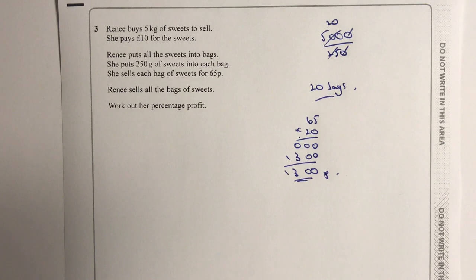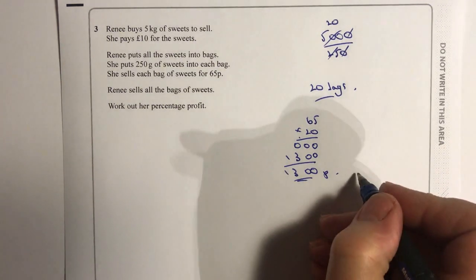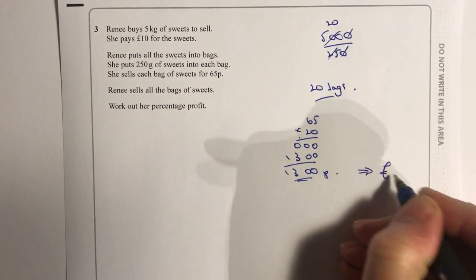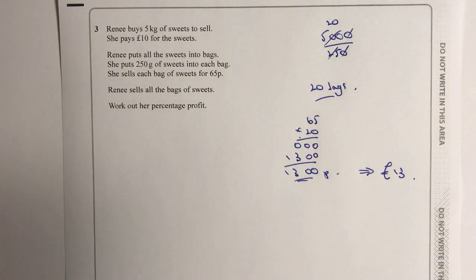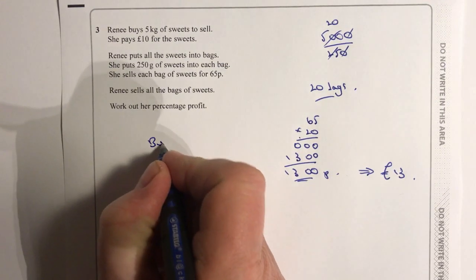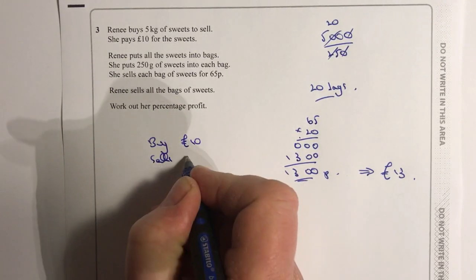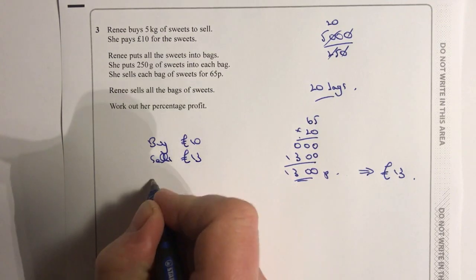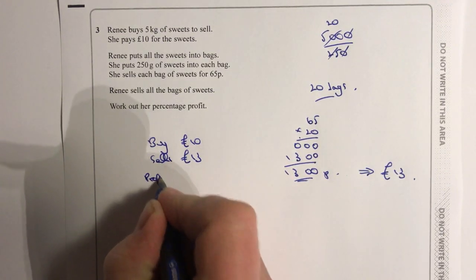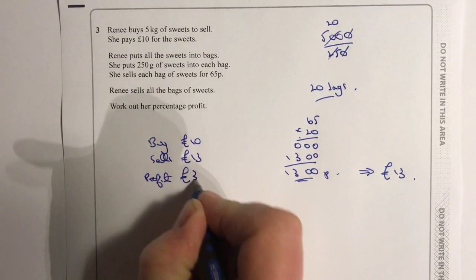Well, 1,300 pence is exactly the same as saying £13. So she bought the sweets for £10, and then she sold them for £13. She buys for £10, sells for £13, so her profit is going to be £3.